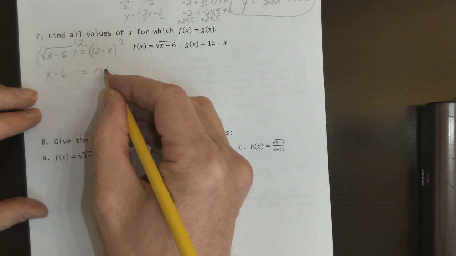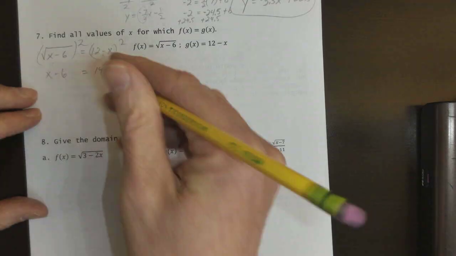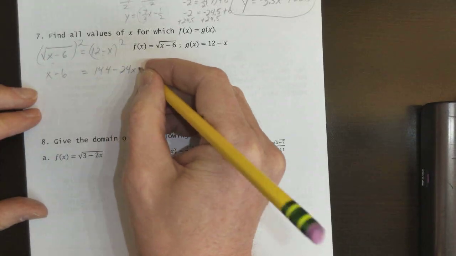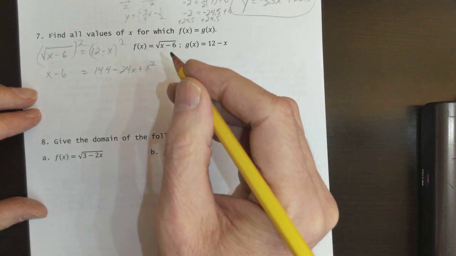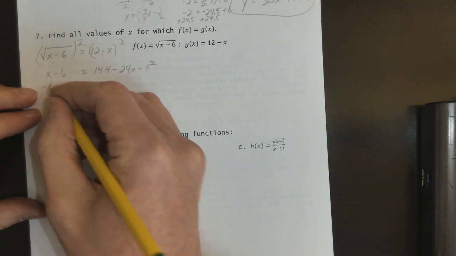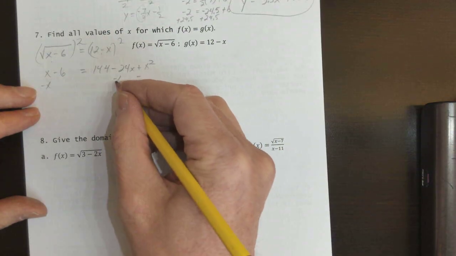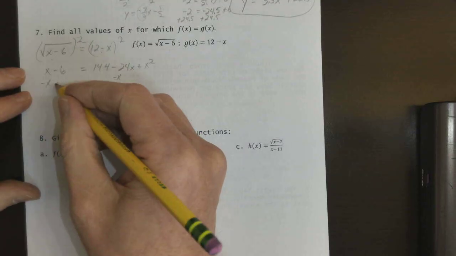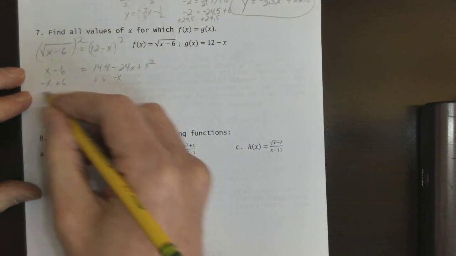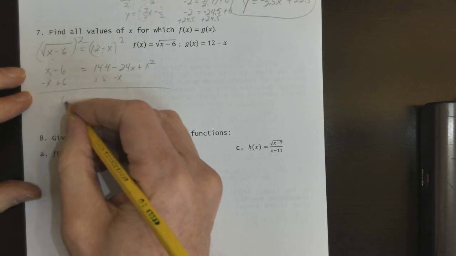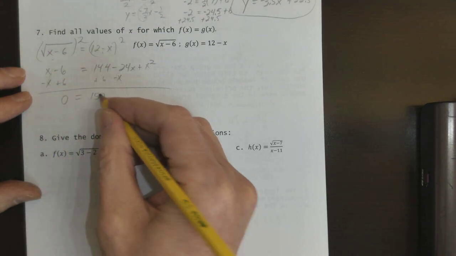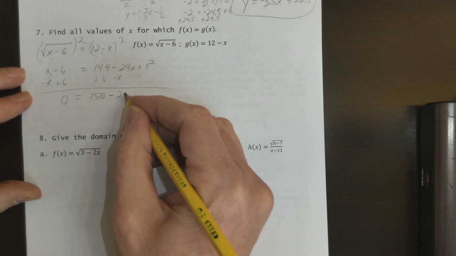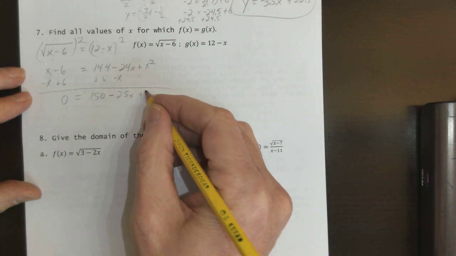That's 144 minus 24x plus x squared. I'm going to subtract x, add 6, that is 0. It's 150 minus 25x plus x squared.